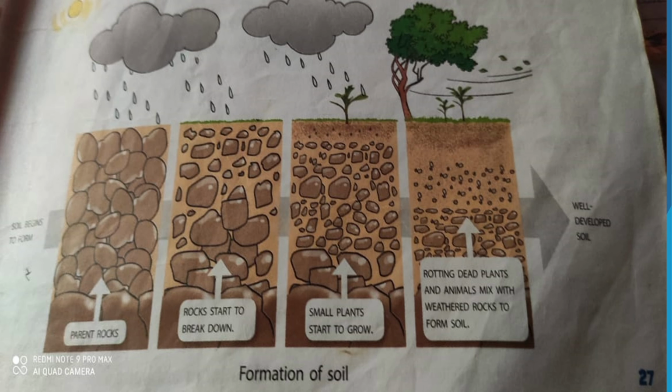Now look at this. Let's learn about the formation of soil. The first one you can see is the parent rock, and the next one is rock. First it is a big rock. As I showed earlier, there were only big rocks. Now slowly the rock starts to break down. Look at this. This is the sun. Due to the heat of the sun and rainwater and the air breeze, due to these three they break into small pieces, and a tiny layer of soil is formed where plants started to grow.